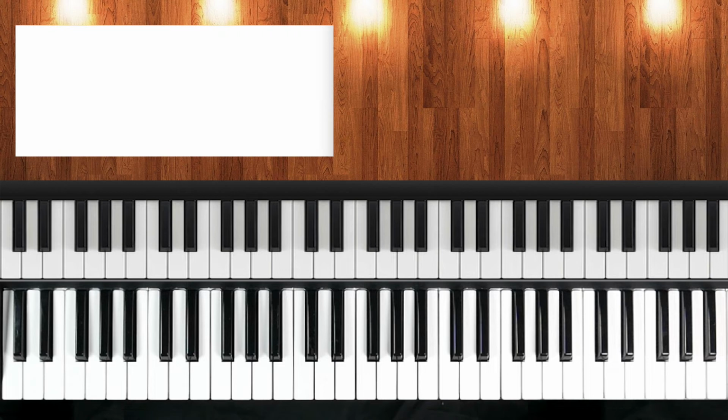So this isn't going to be like lessons that you might have taken in the past where the instructor teaches you something and then tells you to go and learn it in all 12 keys all by yourself. I promise that's not how we're going to roll around here with the 12 keys challenge. For each individual key, we're going to go over all 10 chord progressions.